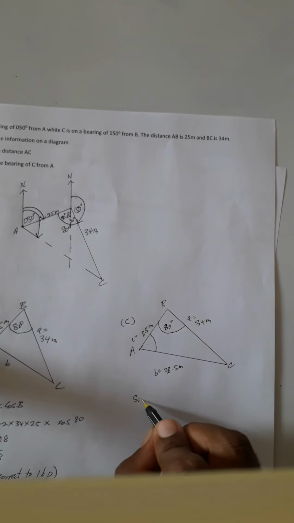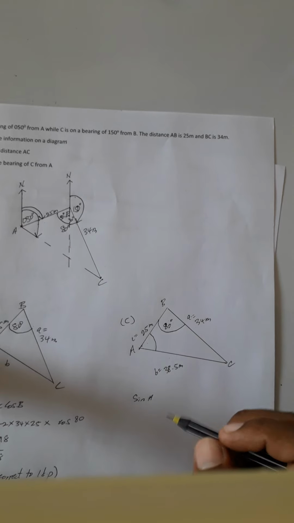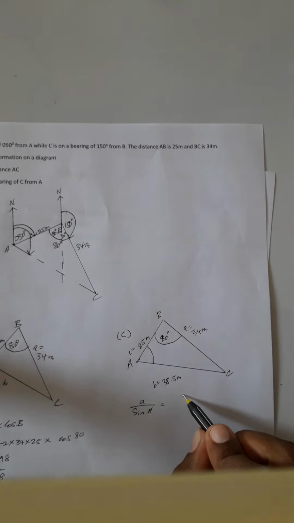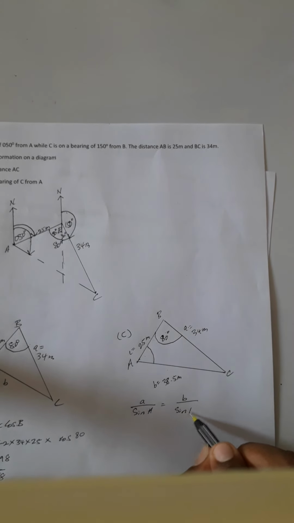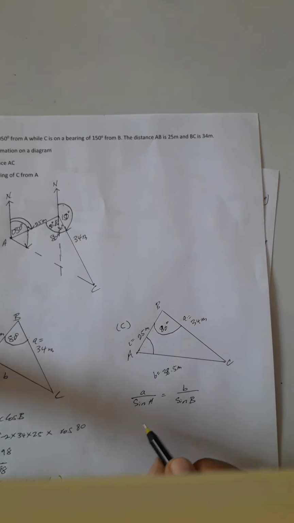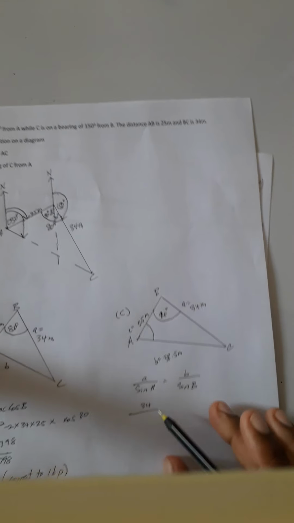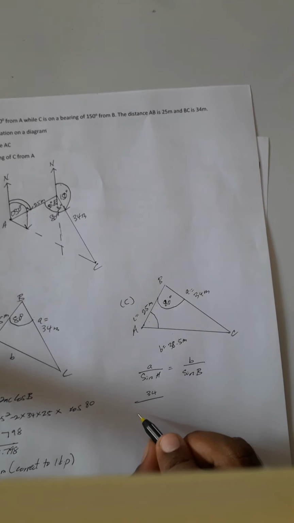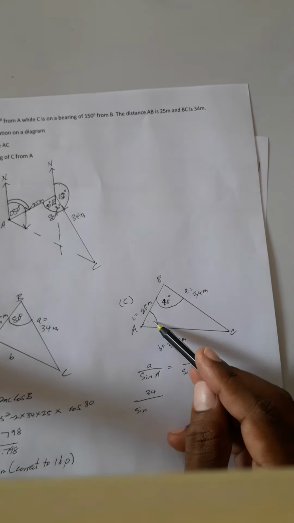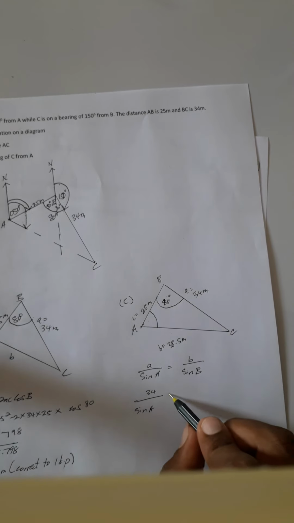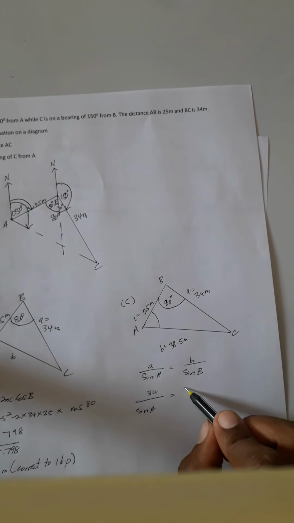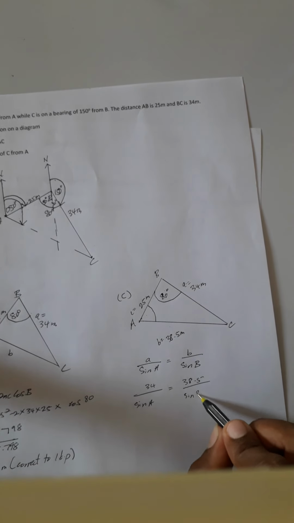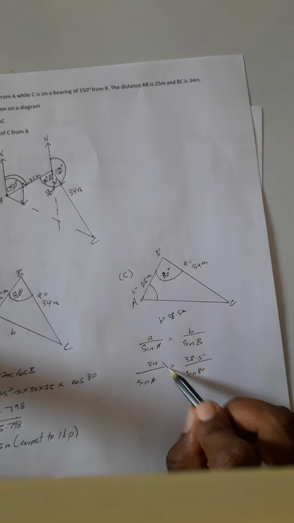So I'll write a over sine A equals b over sine B. A is 34, so we have 34 over sine A, we don't know angle A yet, equals 38.5 over sine 80. Good, so now we'll cross multiply.